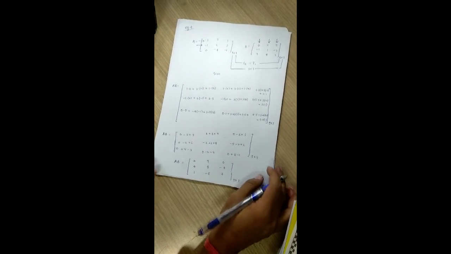Okay, now that's it. So that's all about matrix multiplication.